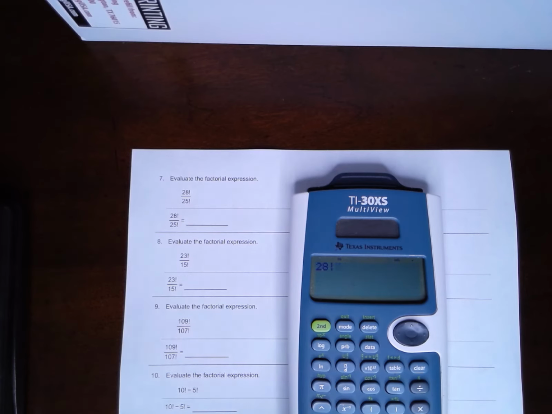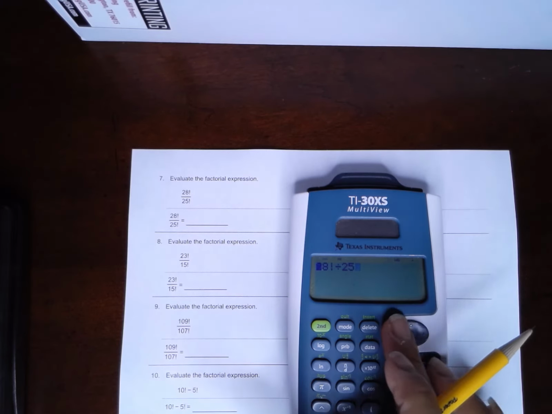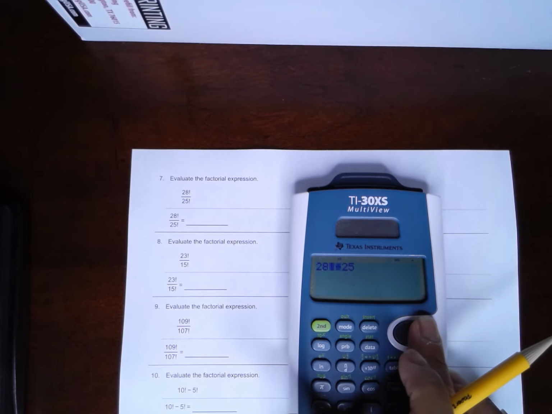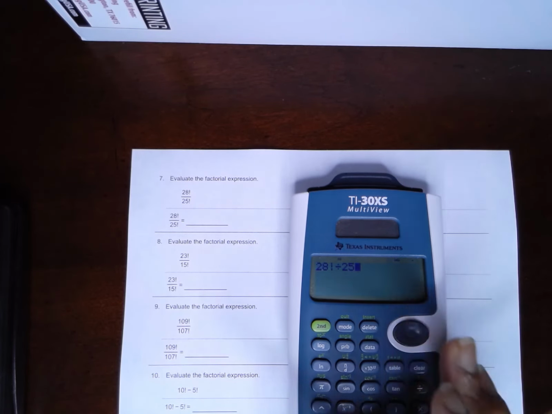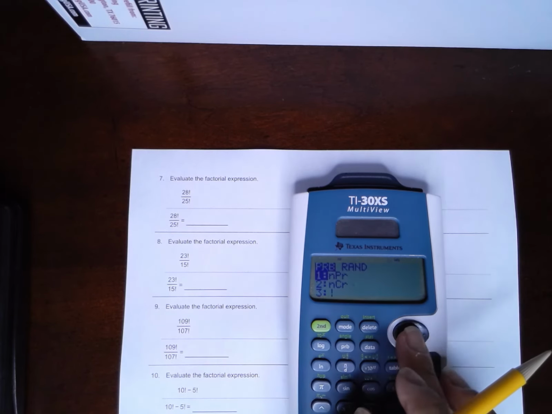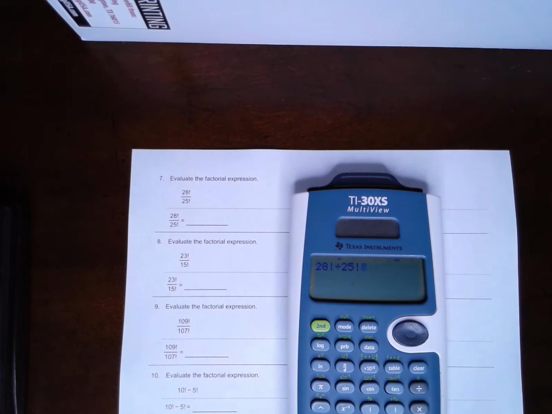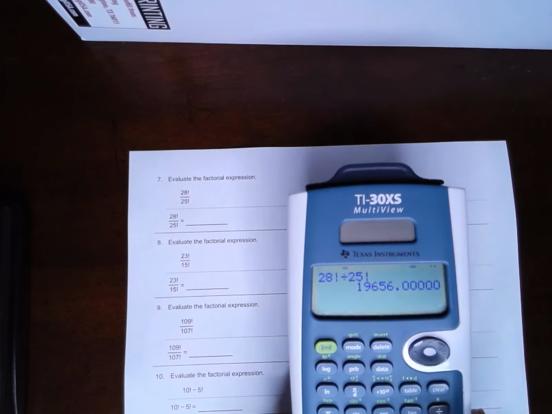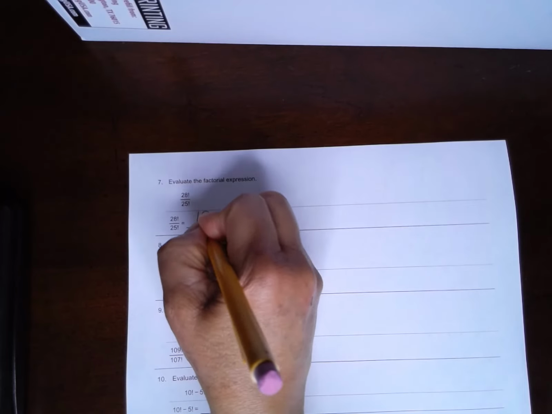So 28 factorial divided by 25 factorial. So I do PRB and then scroll down to 3. Make sure that the screen looks like the one that you have on paper, and that equals 19,656.